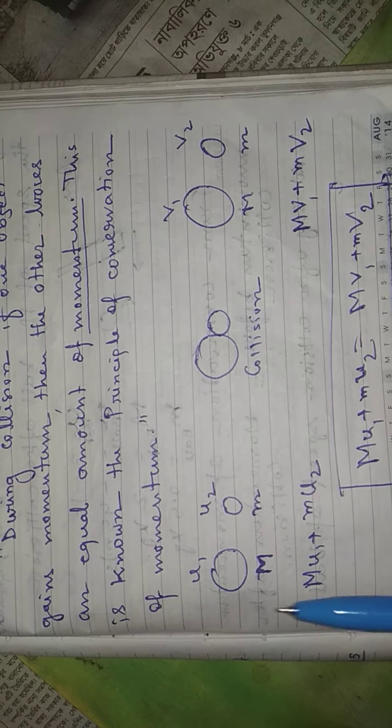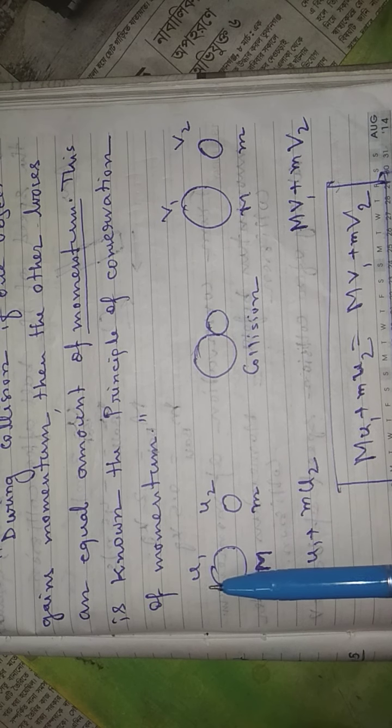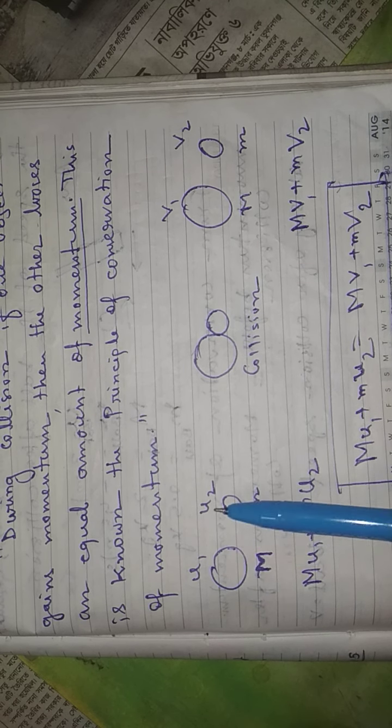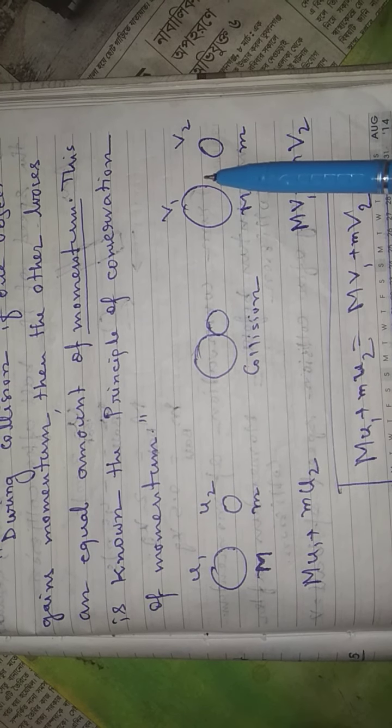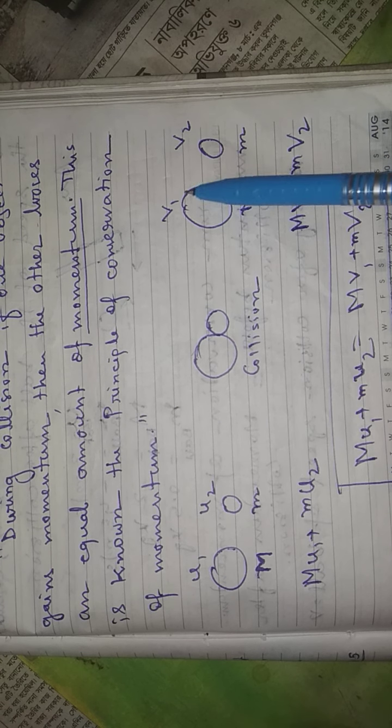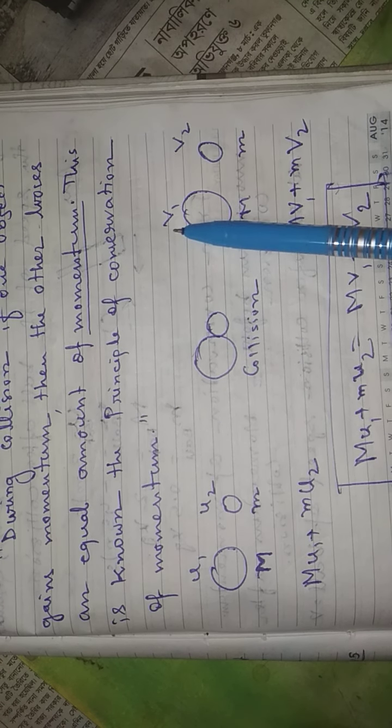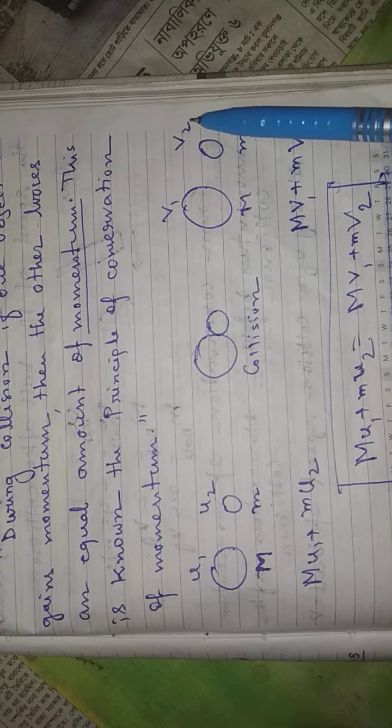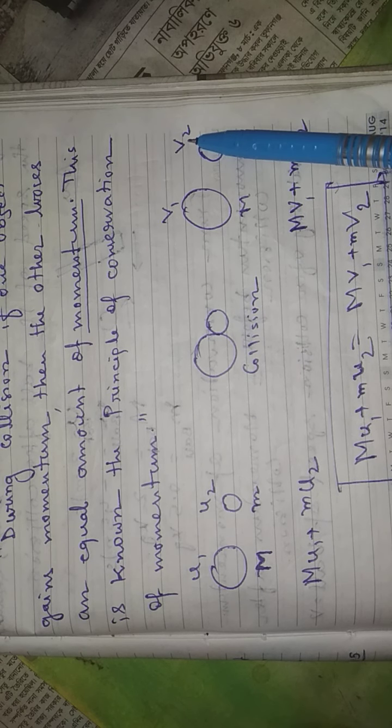So let us say two balls are there of different masses, and their initial velocities are also different, u1 and u2. Collision happened, and after collision the bigger ball gains v1 velocity and the smaller one gains v2 velocity.